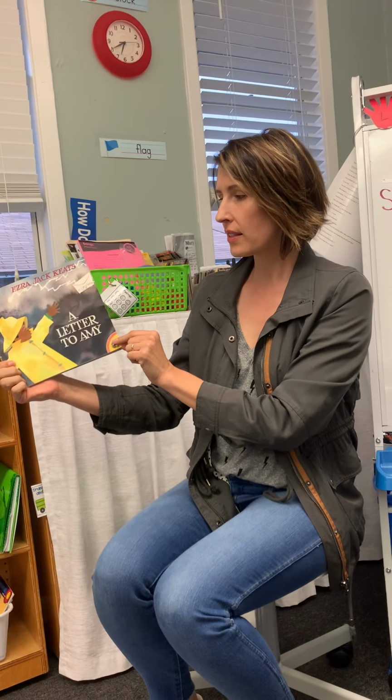Okay? So now I'm going to read with you a story called A Letter to Amy. We're going to get our brains ready to start thinking about how to write a letter. Because next week, we're going to write letters to Miss Willette. So let's read this story called A Letter to Amy by Ezra Jack Keats.